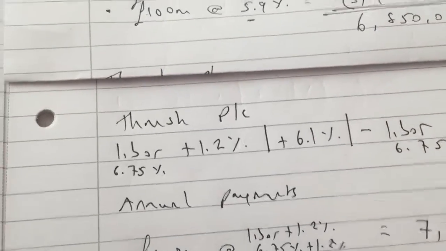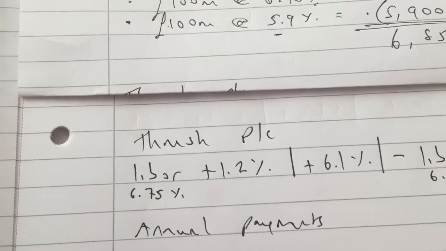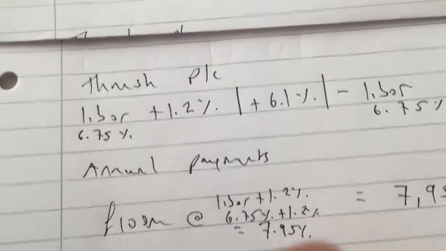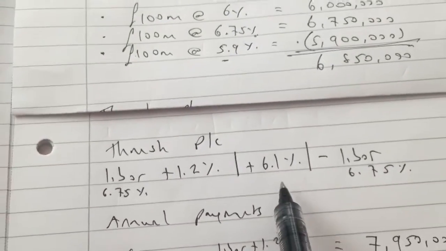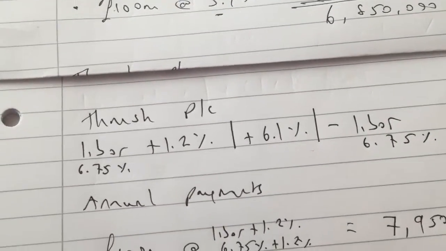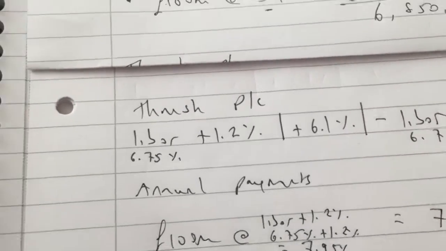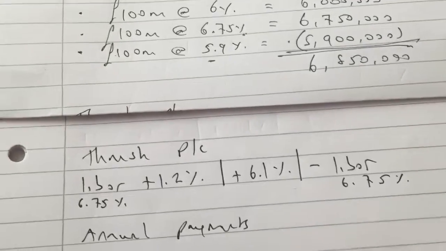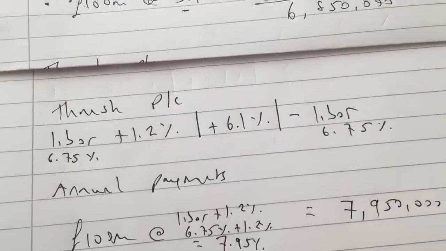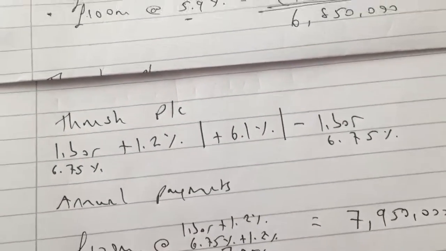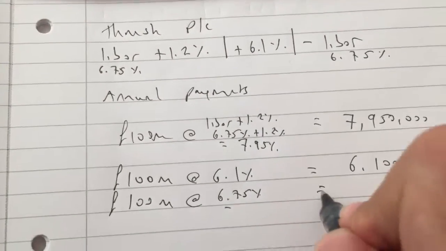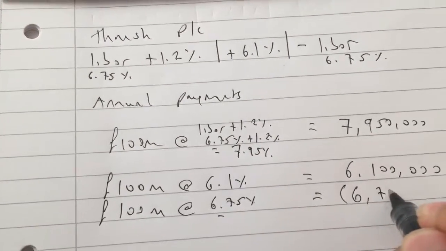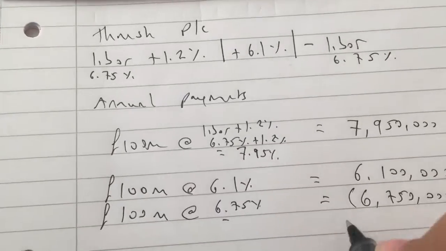So they're borrowing at 7.95%, which means 7,950,000. Their next payment is positive, 100 million at 6.1%, that's their second payment, which equals 6,100,000. And their final payment is negative, because they're taking away LIBOR at the end, 100 million at LIBOR, so 6.75%, and this equals negative 6,750,000.